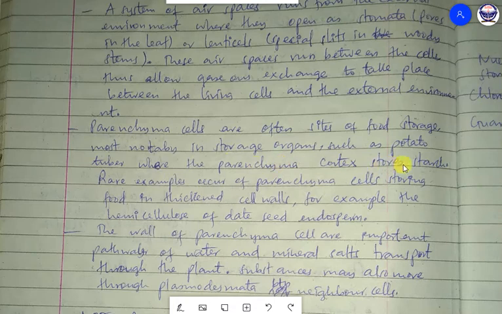stores starch. Rare examples occur of parenchyma cells storing food in a thickened cell wall, for example the hemicellulose of dead seed endosperm. Dead seed, unaitwa dead seed. So hizi zote ni different functions of parenchyma cell. Unaona kwenye gaseous exchange through lenticels and stomata, unaona kwenye mambo ya storage of food kwenye potato, then kuna hemicellulose kwenye dead seed endosperm.